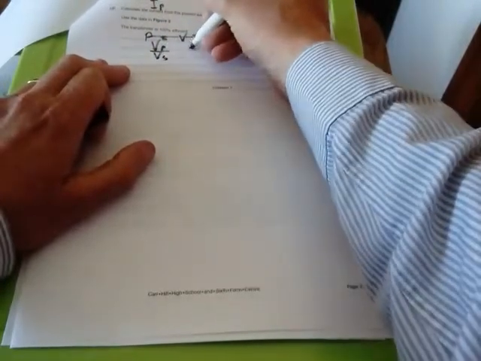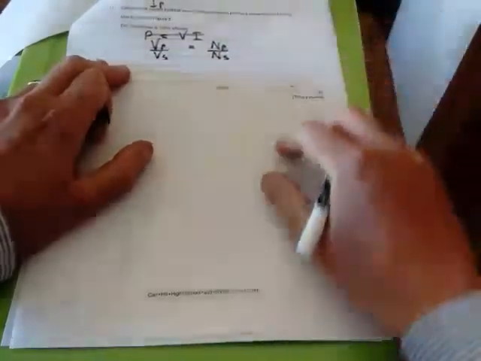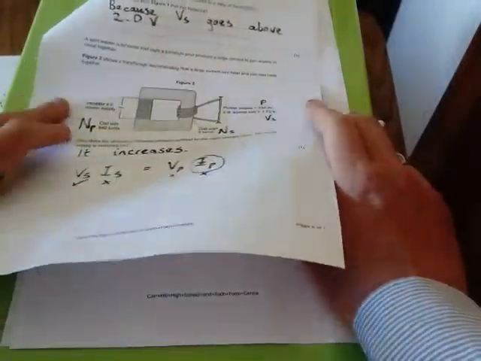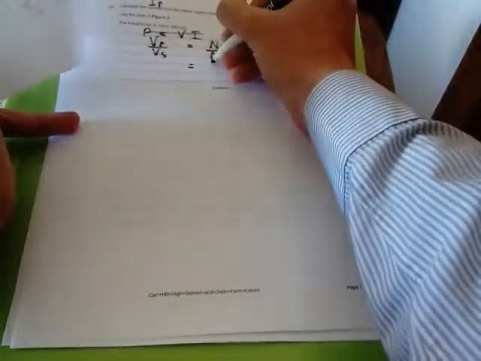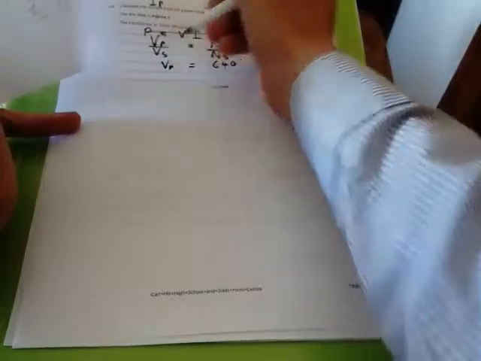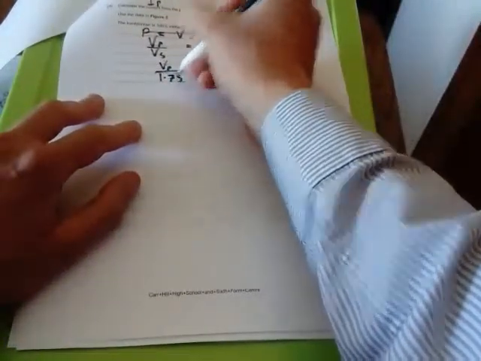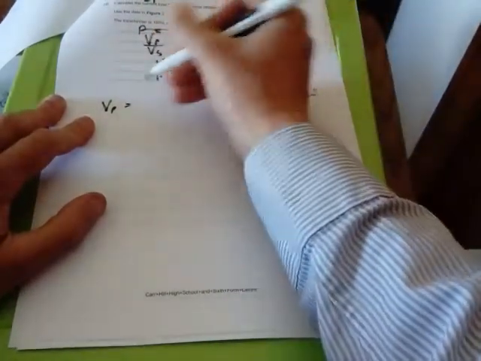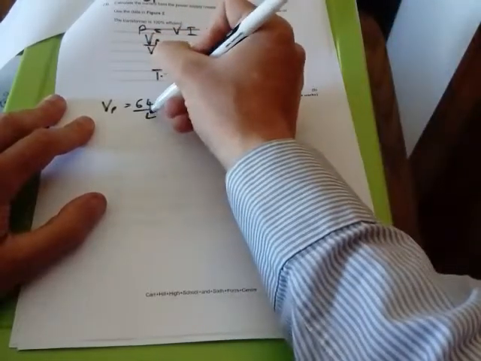VP over VS equals NP over NS. I'm going to work from that equation first. We'll put in the values where we know them. We don't know a primary voltage, but we will find it. We do know a number of turns, NP, 640. So if I'm rewriting this, 640 goes there. We don't know VP. We do, however, know VS. VS was 1.75, and the number of turns on the secondary was 4. Much more sensible to go to this one because we know far more about it. I'm going to do the working for this down here, and sorry about the slightly messy layout, but you end up with VP equals 640 divided by 4 times 1.75. Run that through the calculator.